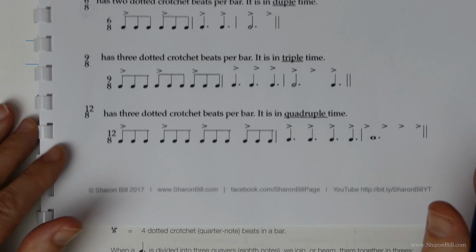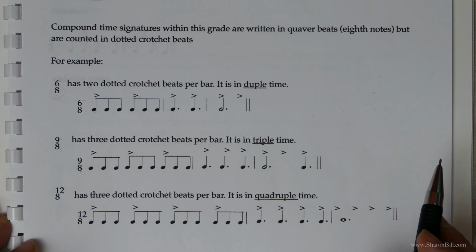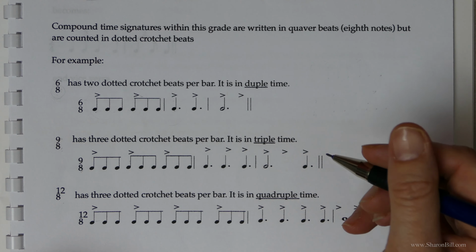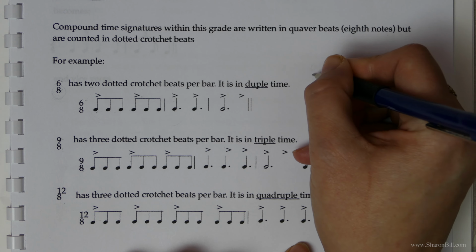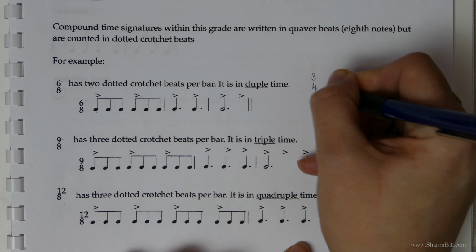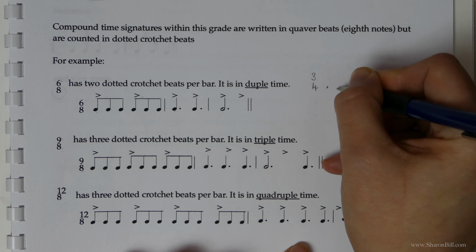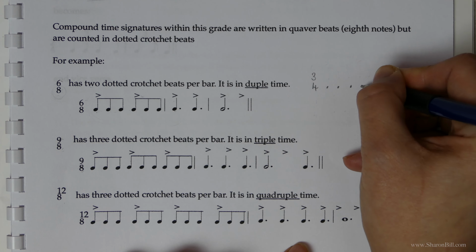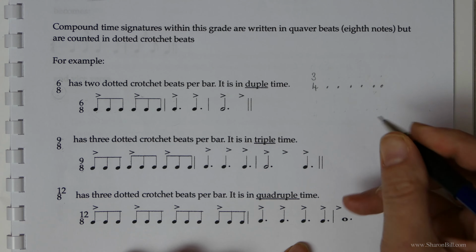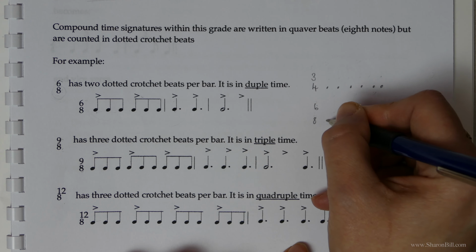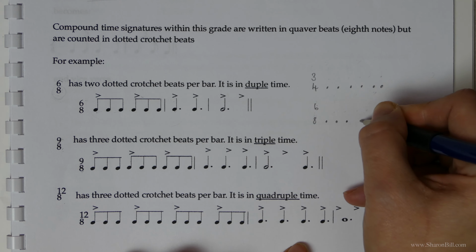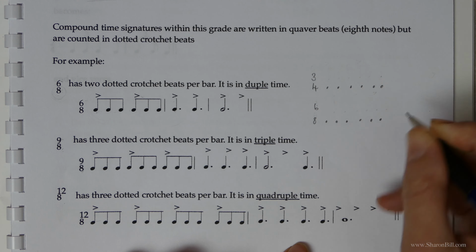Let's just step aside from that for a moment and compare the difference between simple time and compound time. In simple time we have 3/4, and that we could break down into 6 quaver beats per bar. 6/8 is in compound time, so that of course has 6 quaver beats or 6 eighth notes per bar.